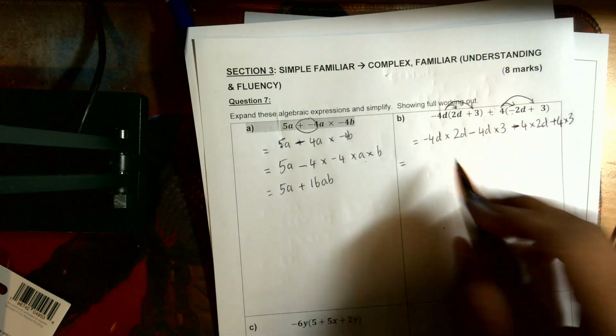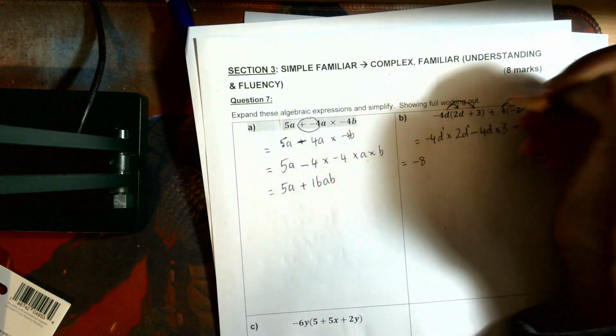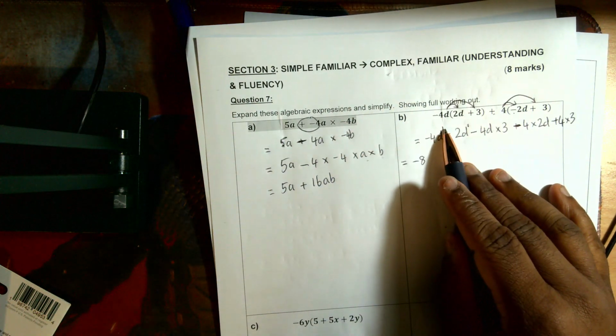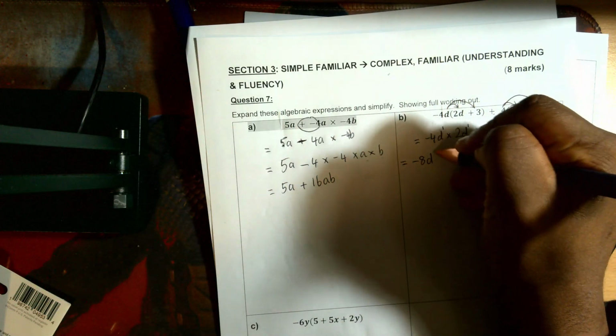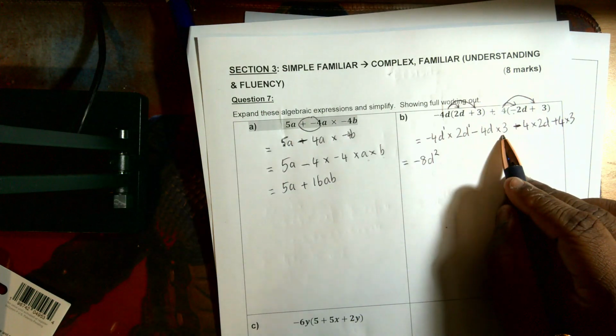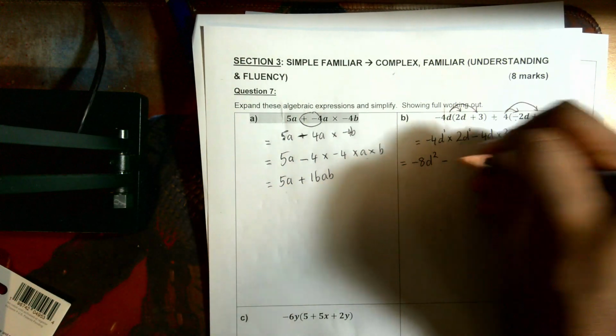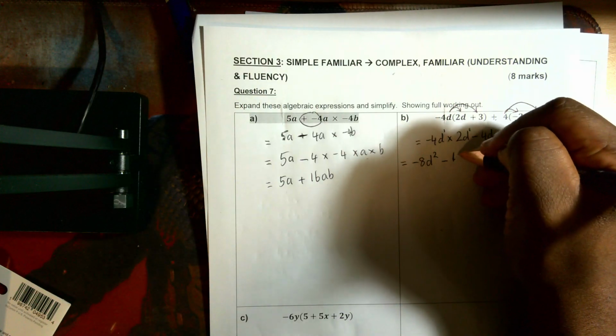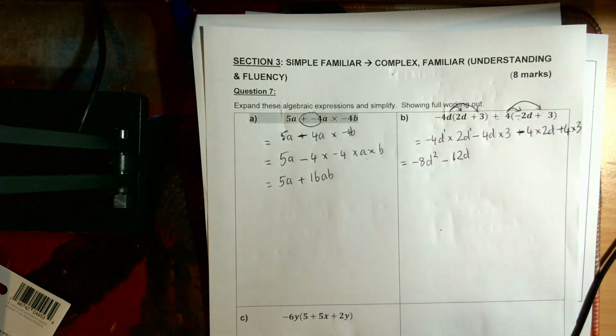Negative 4 times 2, that's negative 8. Remember d has the power of 1, so d times d, we're going to add those powers. So it's d squared. Negative times the positive, it's a negative. 4 times 3 is 12. Our variable's d.